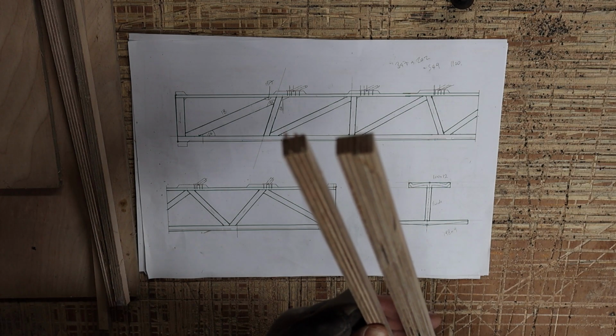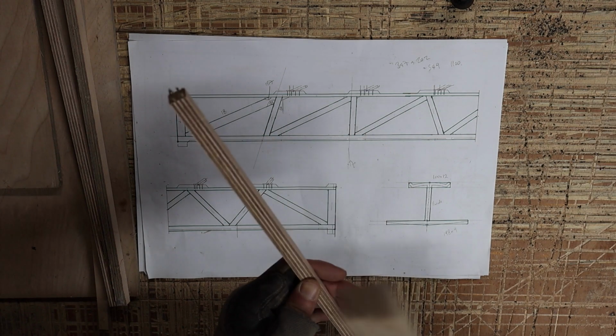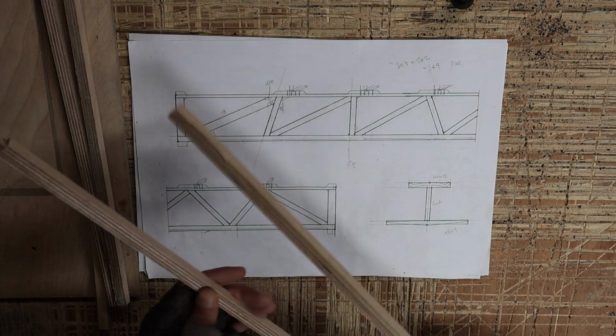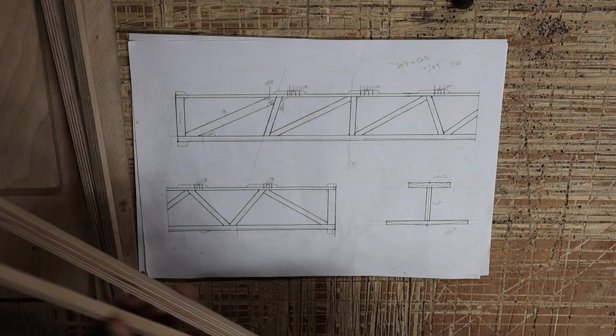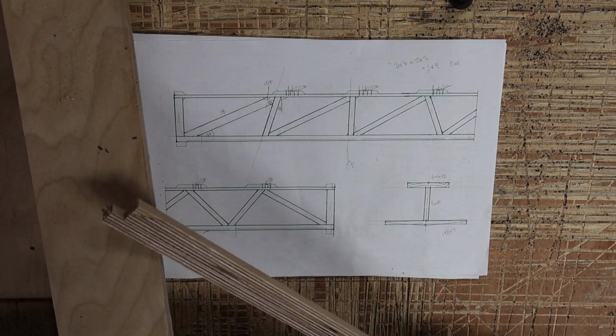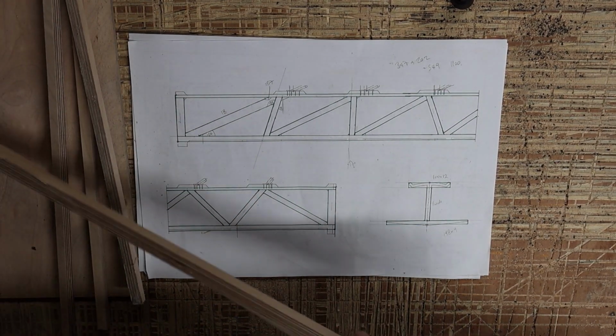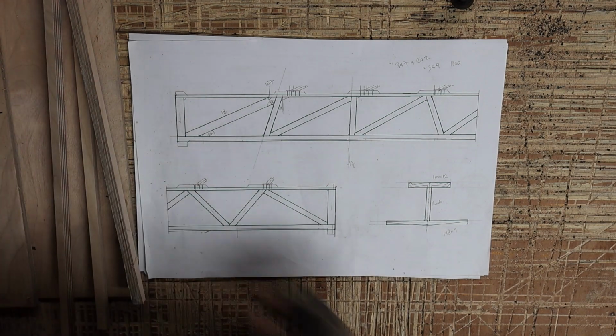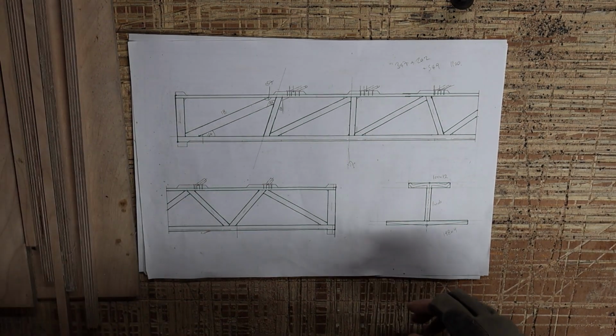Because there's some slightly bigger members in the truss, I'm going to use this slightly thicker plywood for those, and then for the other members I'm going to use this thinner one. And then we've got the top chord and then the bottom chord down here.